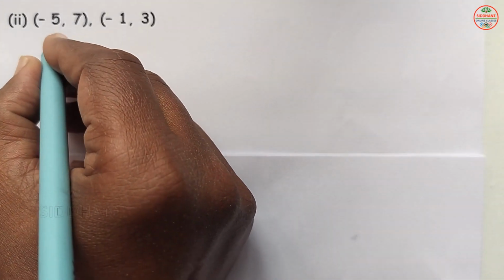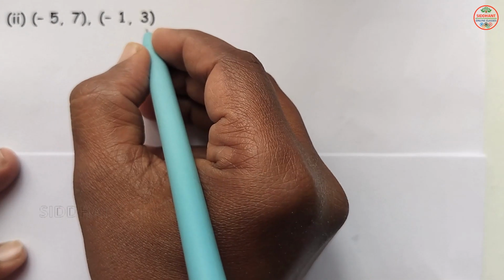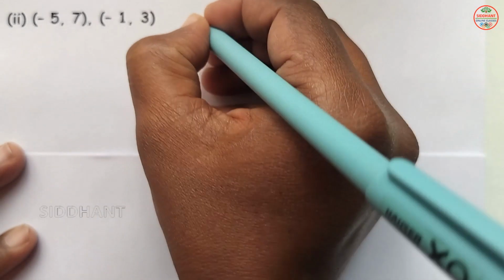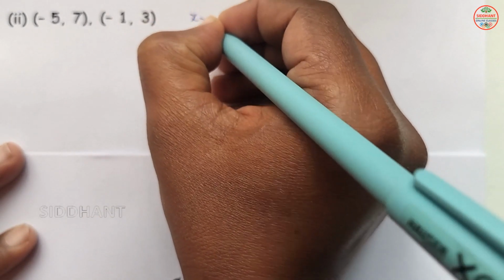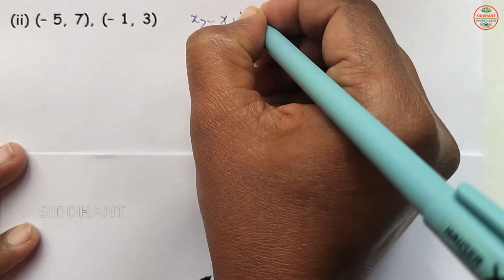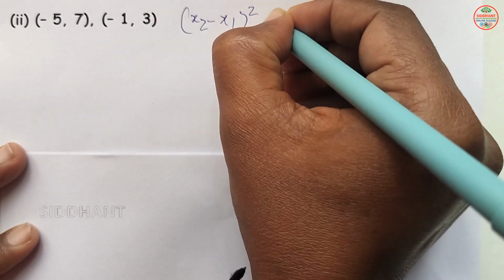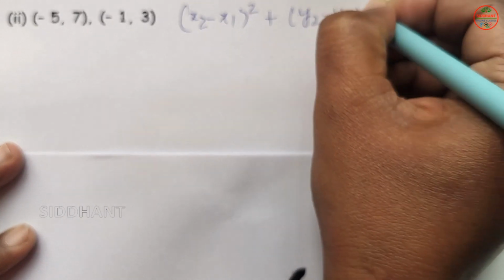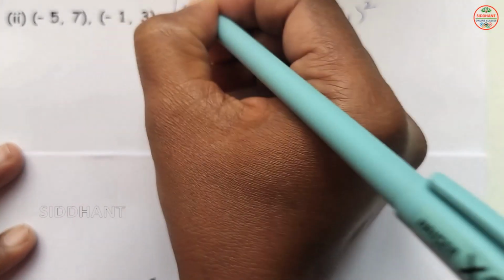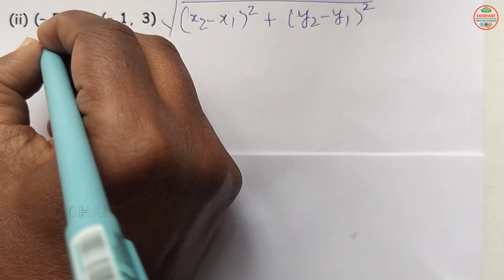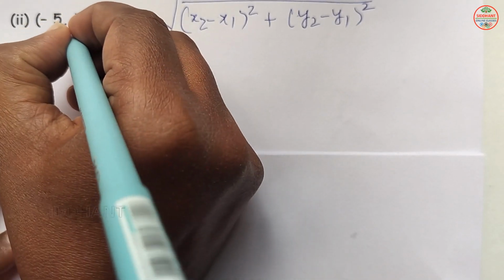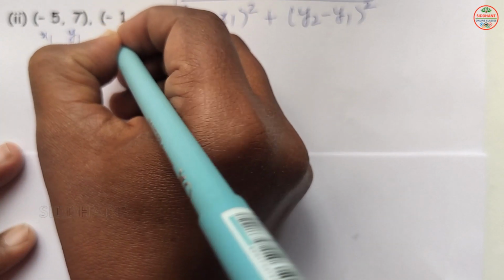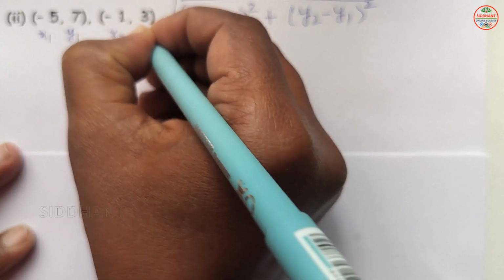Next, the second: (minus 5, 7) and (minus 1, 3). So the distance formula: square root of (x2 minus x1) whole square plus (y2 minus y1) whole square. Let this be x1, this is y1, this is x2, this is y2.